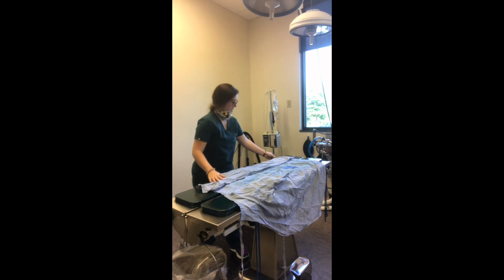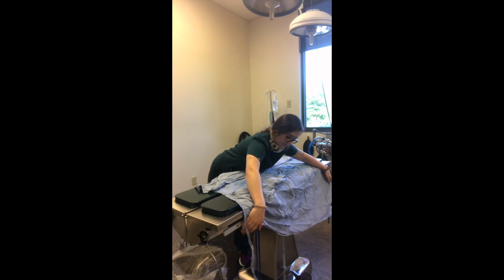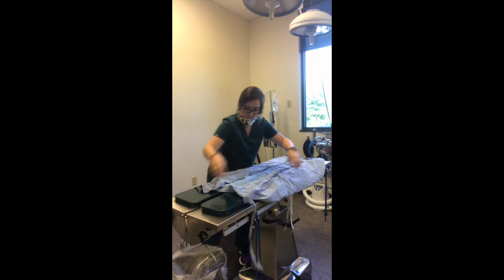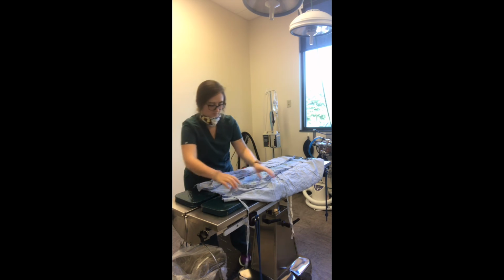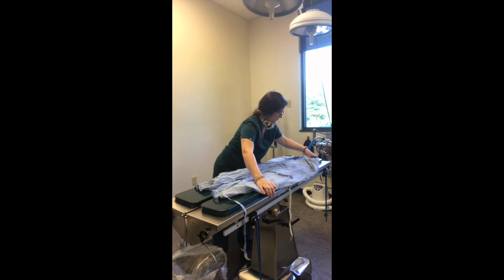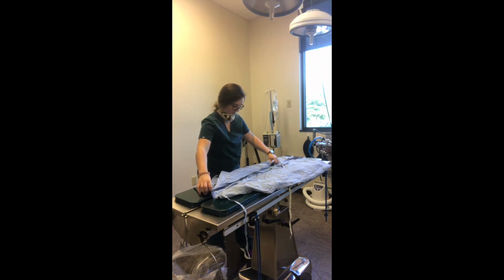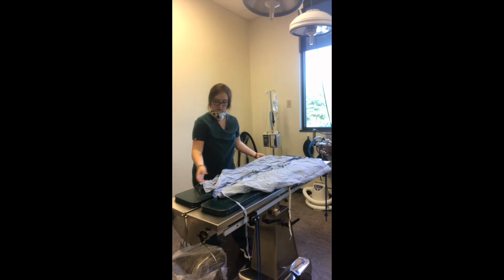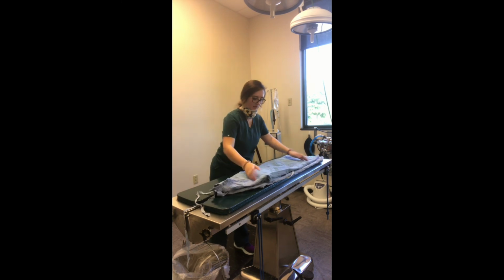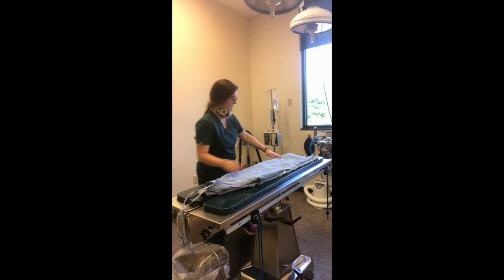Fold over. After folding the edges in, we're going to fold it in half lengthwise, making sure the neckties are out.